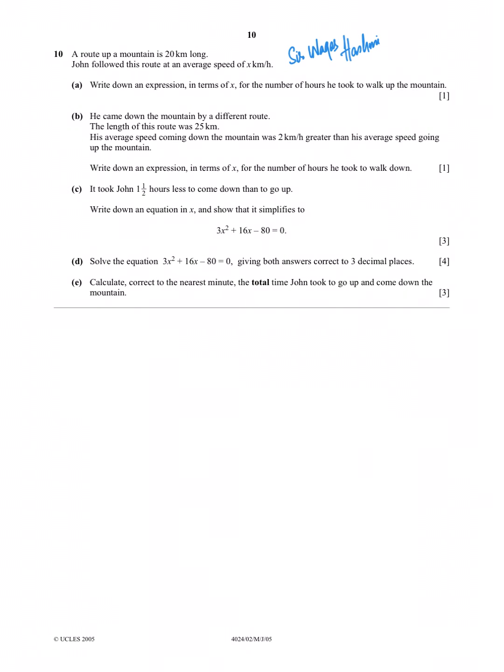It's question number 10. It says that our route up a mountain is 20 kilometers long. John followed this route at a speed of x kilometers per hour. Write down an expression in terms of x for the number of hours. So we know that distance is equals to speed multiplied by time. In order to find out time, I need to make t the subject, and that will be distance upon speed. Alright. So for first part, we know that the distance is given, that is 20 kilometers.